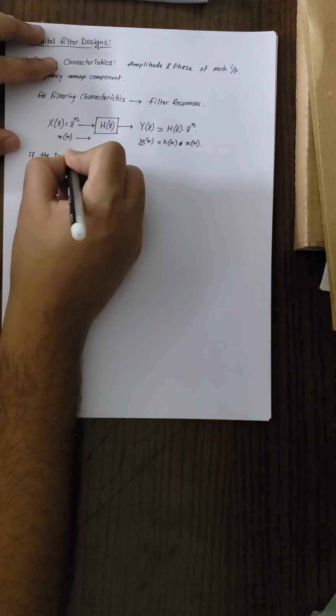where evidently it is already known to us the amplitude will be changed by h of e to the j omega, which is nothing but the magnitude response of the DTFT of h of n.